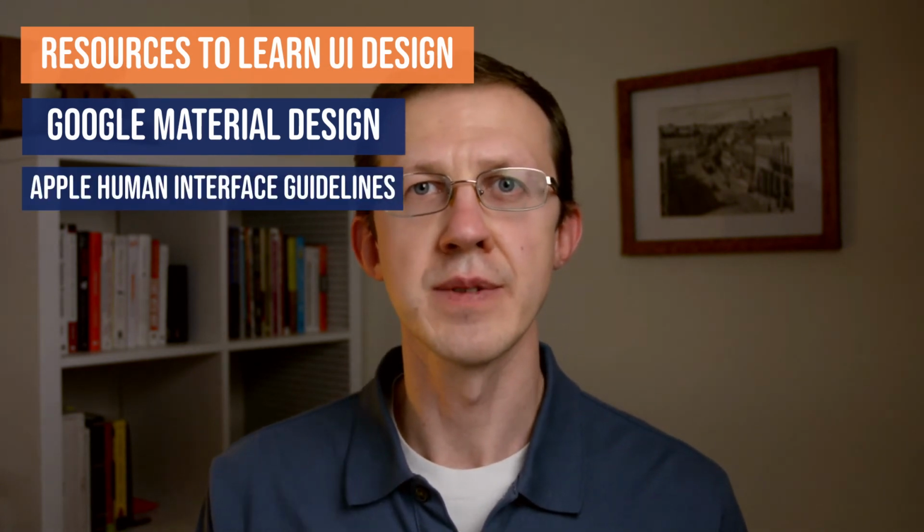Some great resources to learn UI design: Google Material Design documentation, as well as Apple Human Interface Guidelines. You can also look at examples from Bootstrap's website.